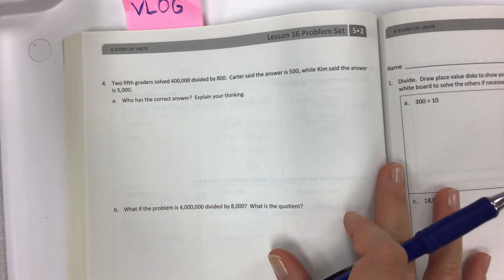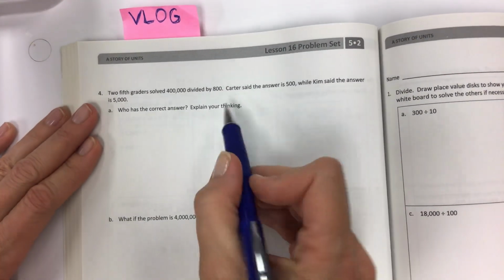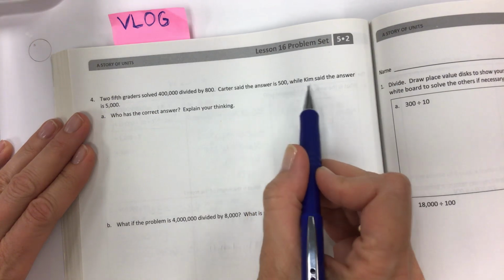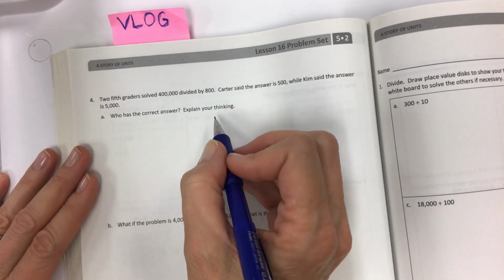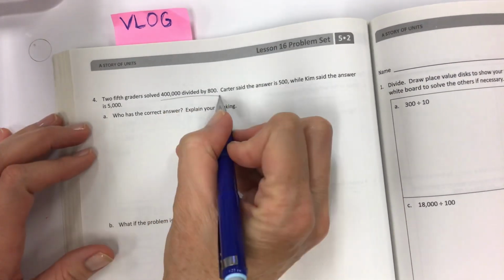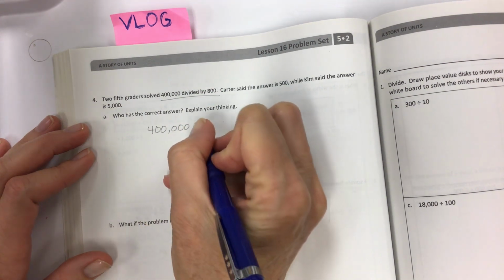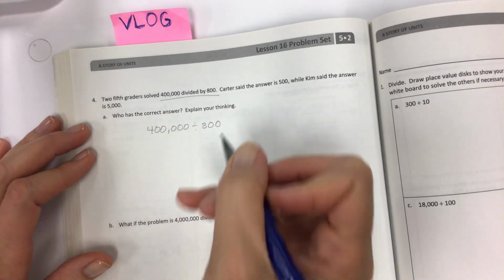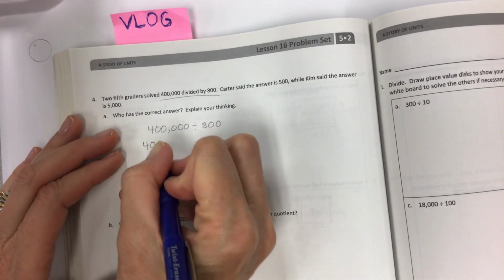It's pretty easy. 2 fifth graders solved 400,000 divided by 800. Carter said the answer is 500, while Kim said the answer is 5,000. Who has the correct answer? Explain your thinking. So here's the problem: 400,000 divided by 800. So what's happening here?